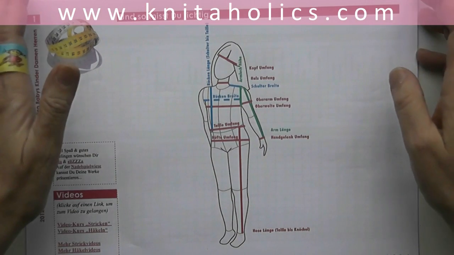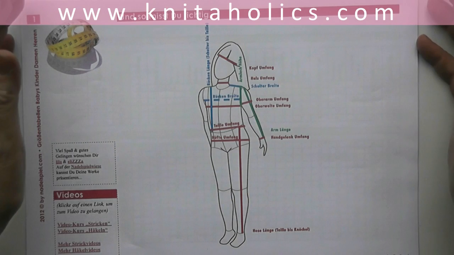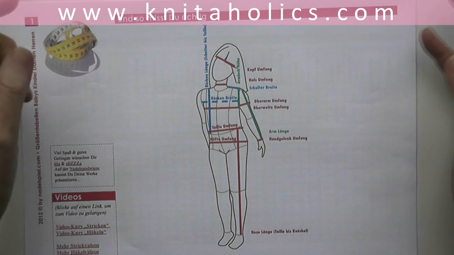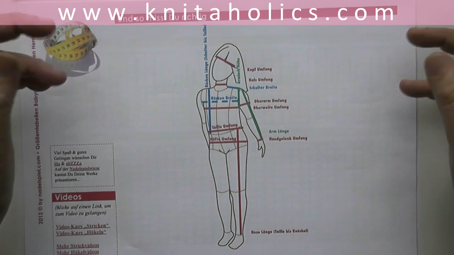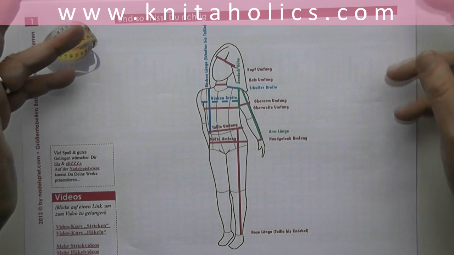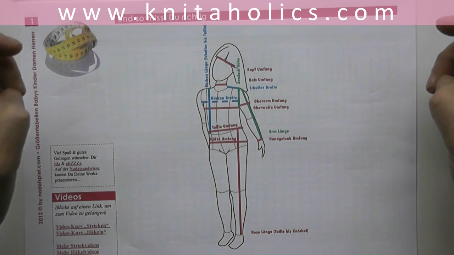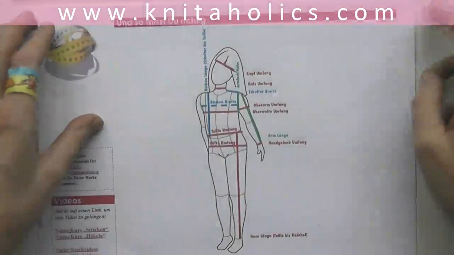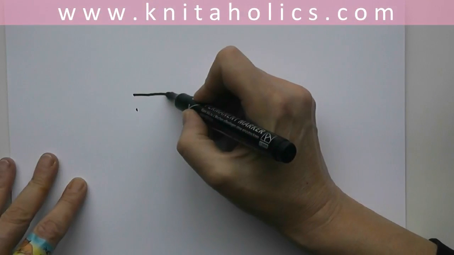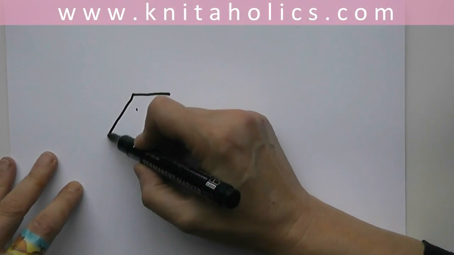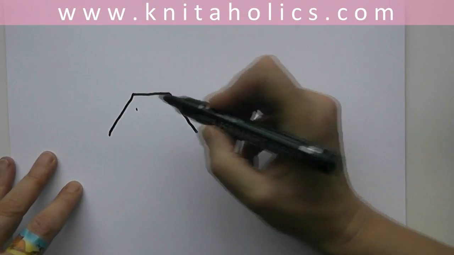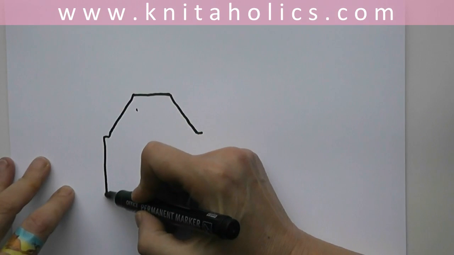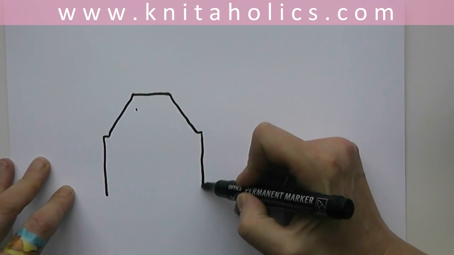Of course, if your measurements vary too much from standard measurements, those charts won't be a big help, and the best way would be to measure your own size. And also the rules of thumb I'm showing you in this video won't work if your measurements are too far off the standard measurements.